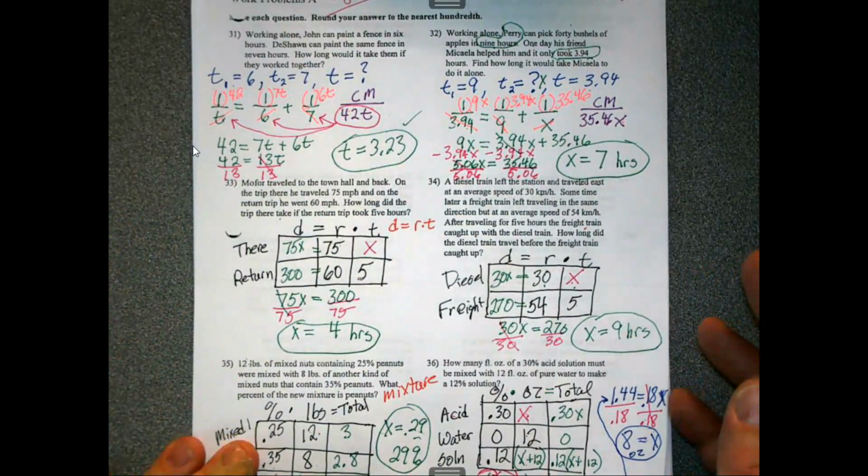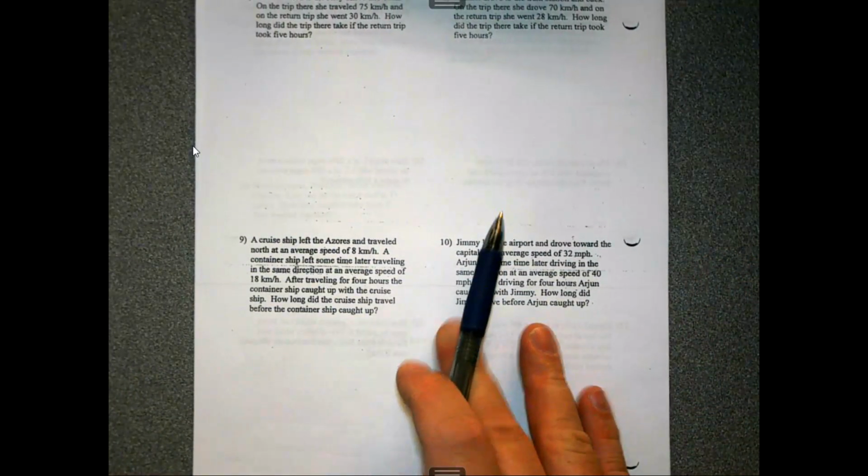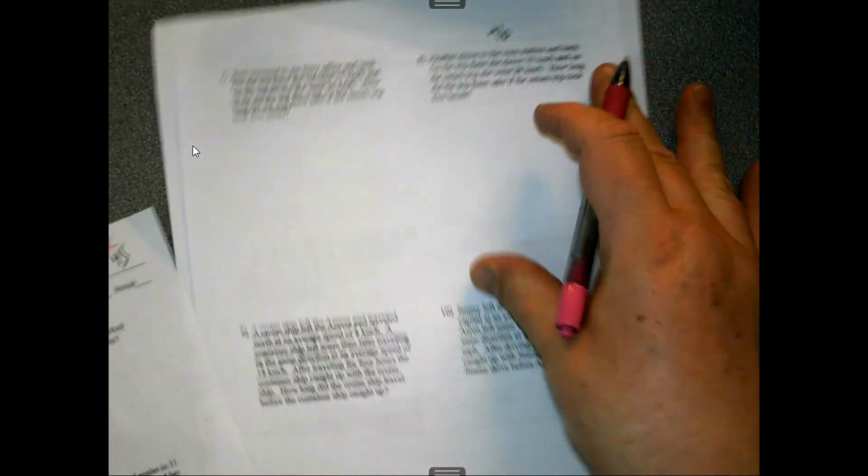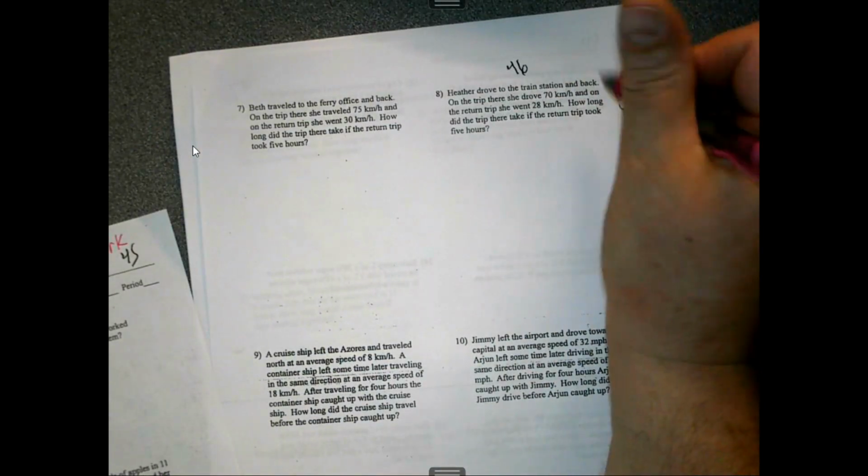So, on pages 45, 46, and 47, page 45 is all work problems. Page 46 are distance problems.